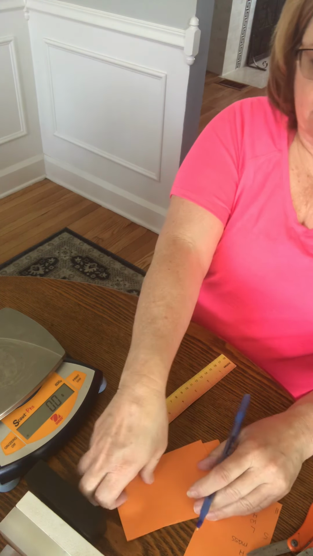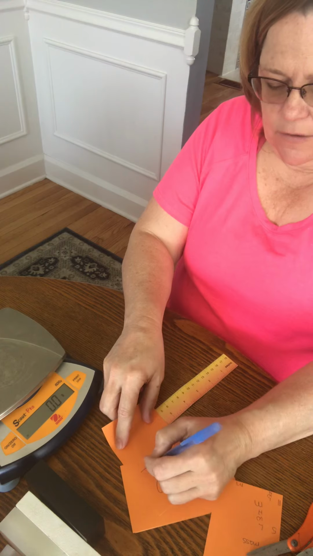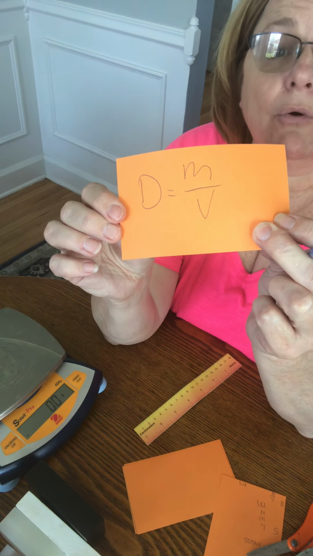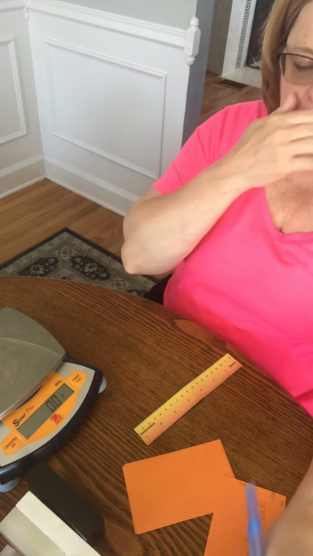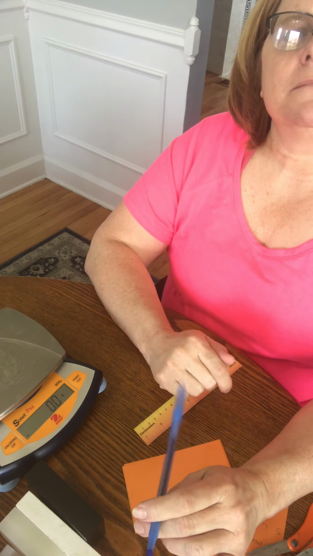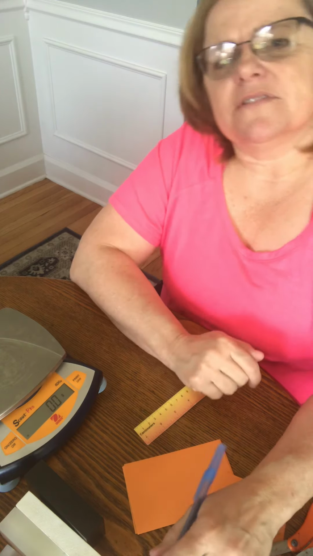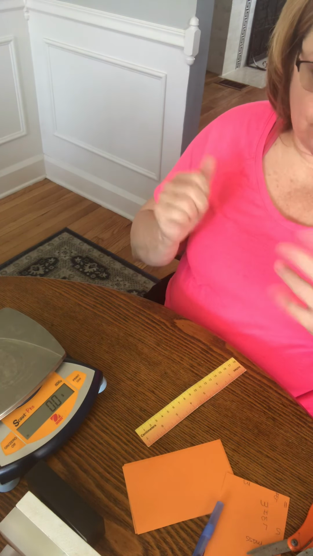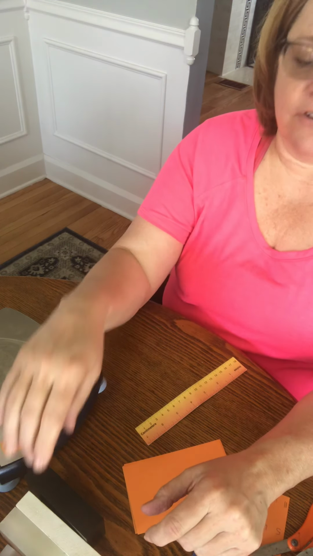Remember that density is equal to mass divided by volume, just like we've done before. Mass divided by volume. I wonder if this is backwards. I hope it's not. Anyway, the first thing we're going to do, since we have to know the mass, is take the mass of our shapes.